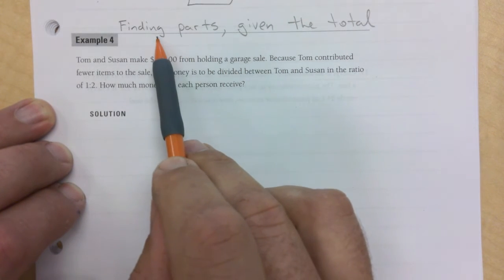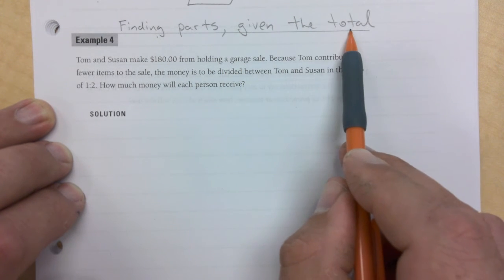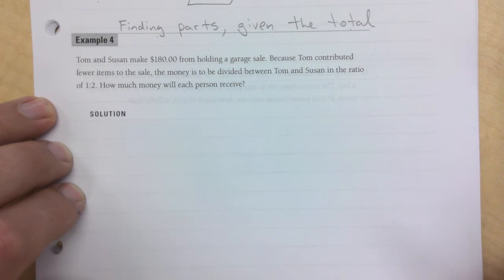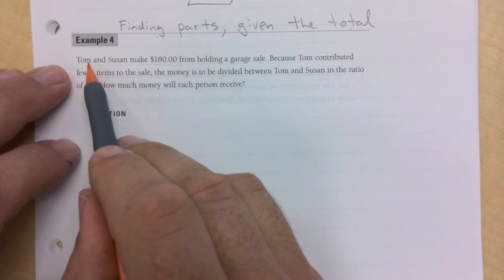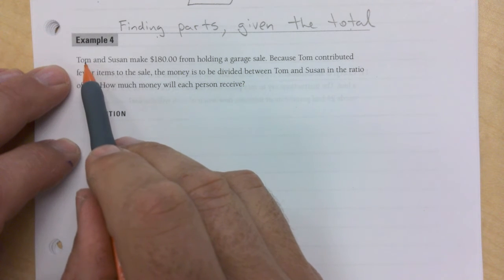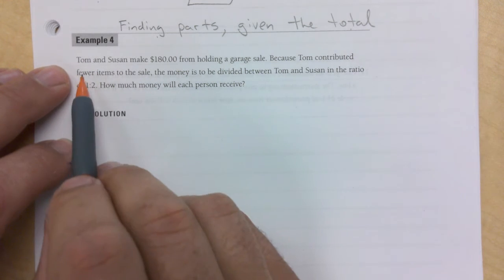You're going to find parts of something given the total. It's a little tricky here, so you should be ready and writing this down. We're on page 17.